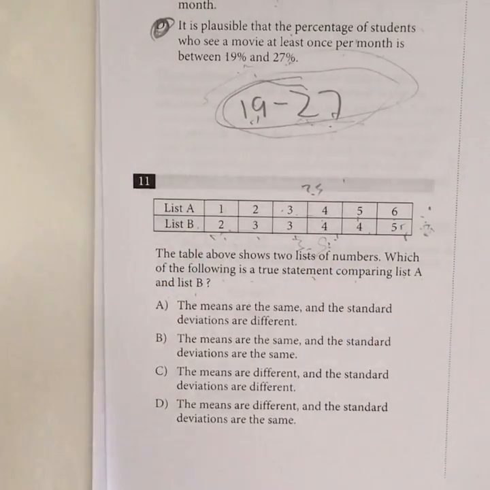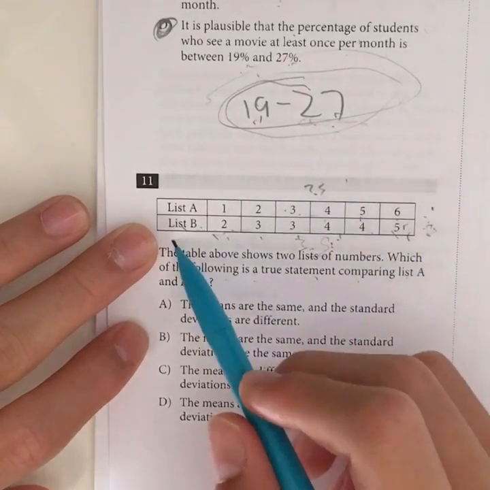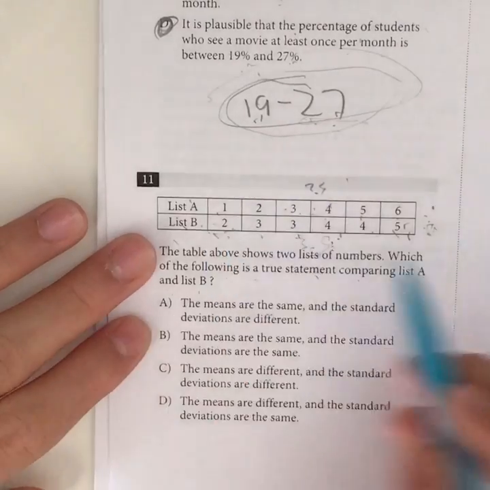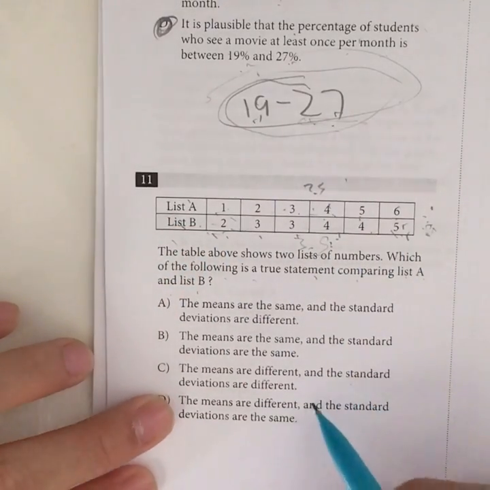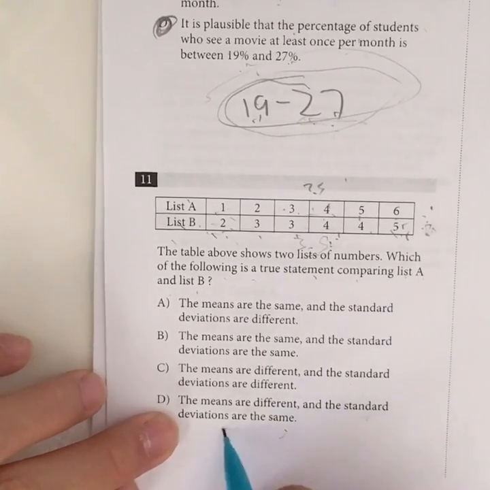So that means that the standard deviation for list B is going to be less than for list A, because the numbers in list A are further apart from the mean, while these numbers are closer to the mean. So the standard deviations are different. You can cancel out the options saying the standard deviations are the same.